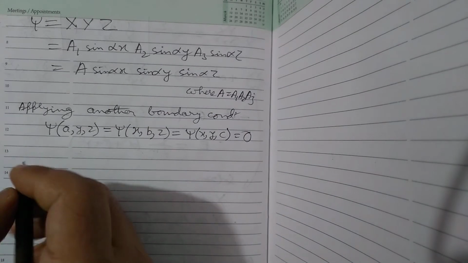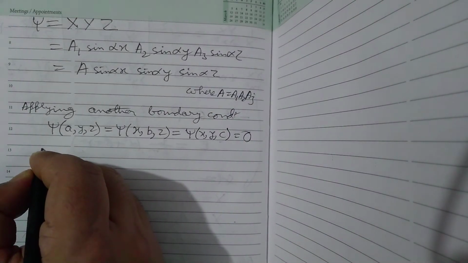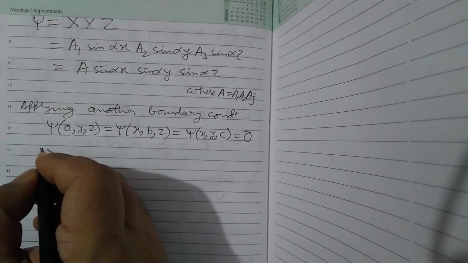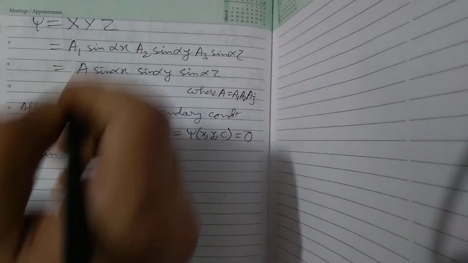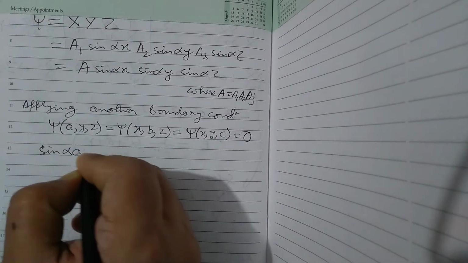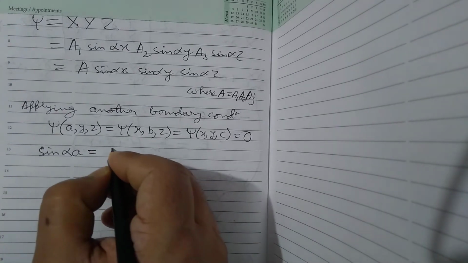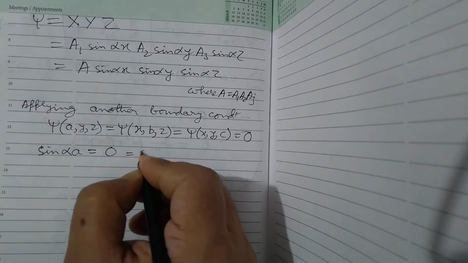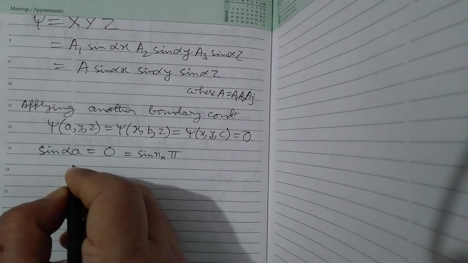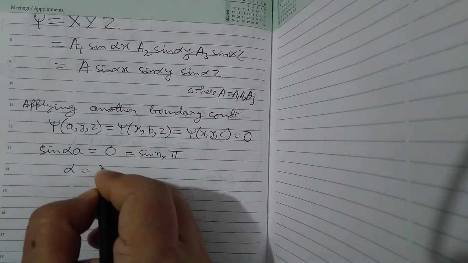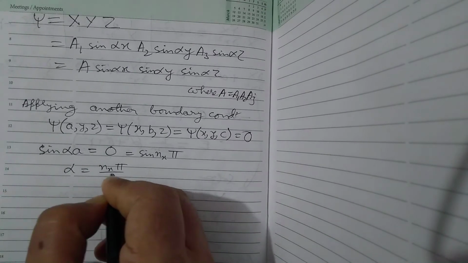From here you get sine of alpha into a equal to 0, which will be equal to sine of nx into pi. So from here, alpha is equal to nx into pi by a.